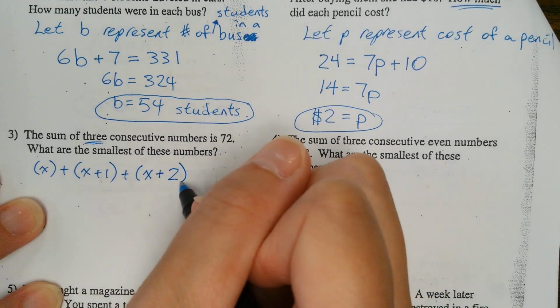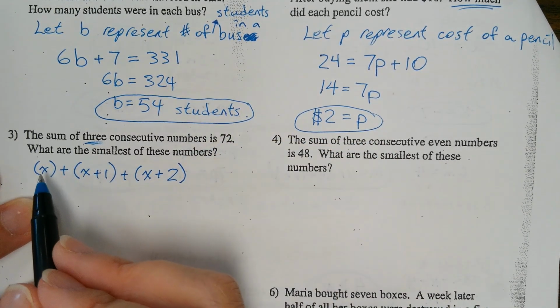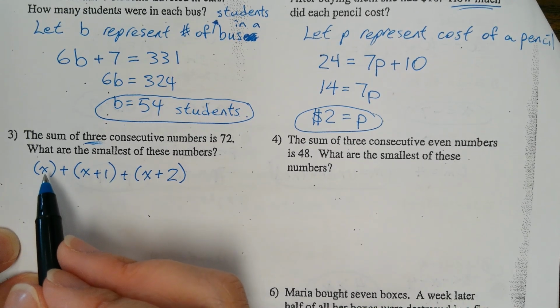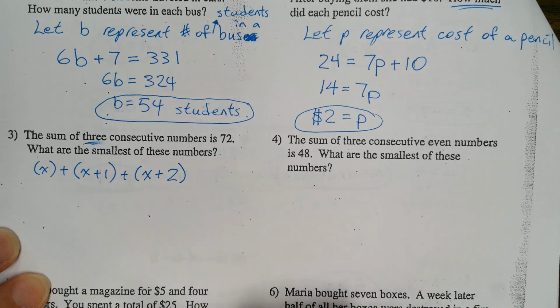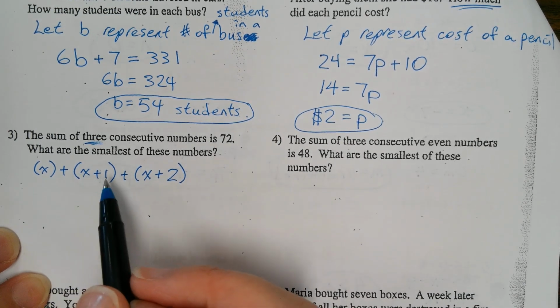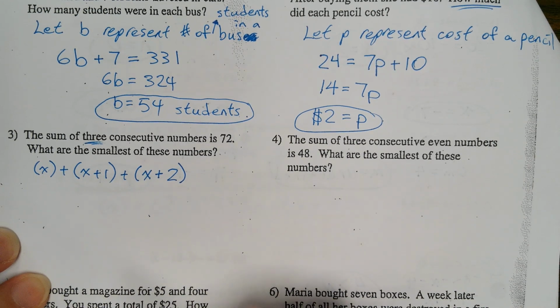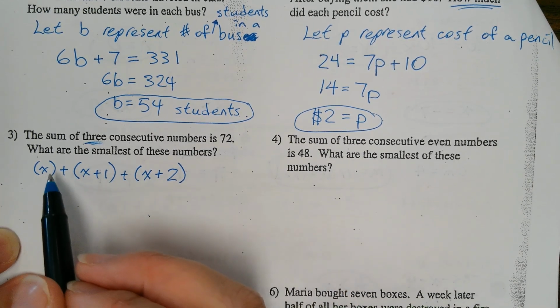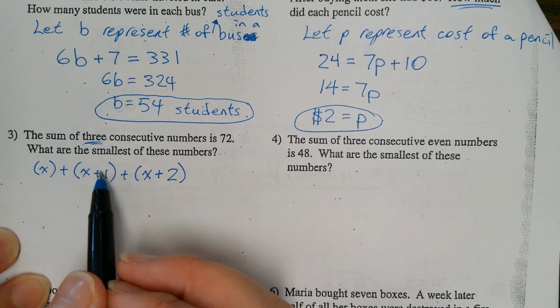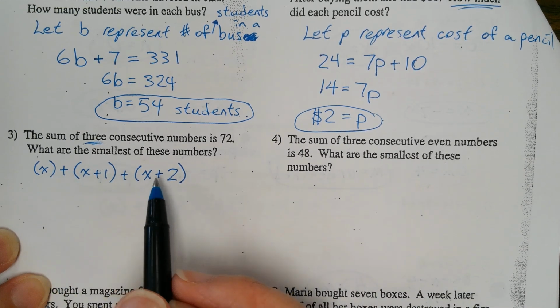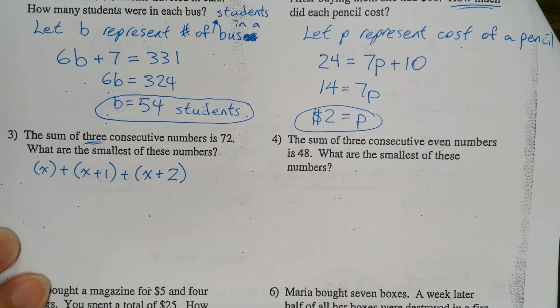Good. Does that make sense? Let's say one number is 10, the next one is 11, and the next one is 12. That's why it's plus 1, plus 2. So Annie, let's say x is 53. What would the next number be? 54. So that's why it's plus 1 and then plus 2.